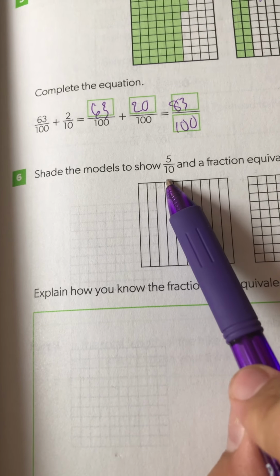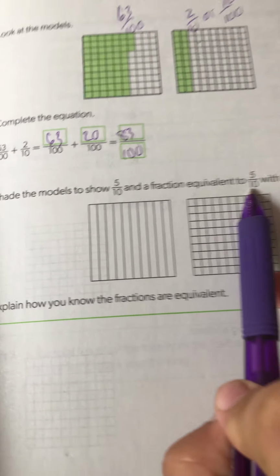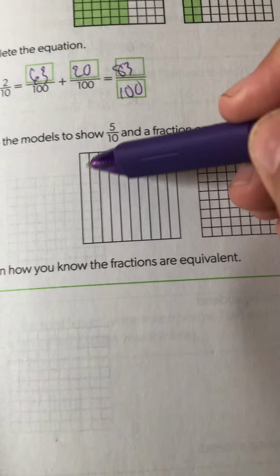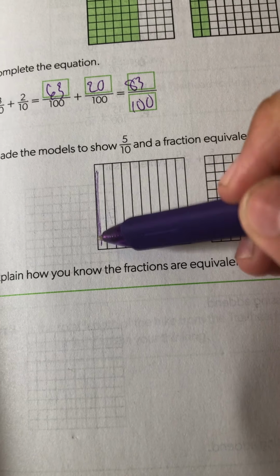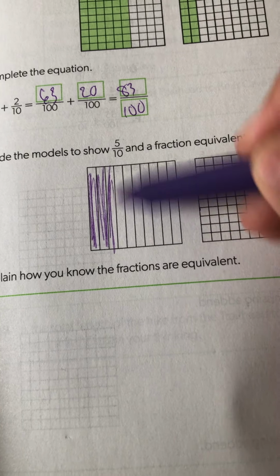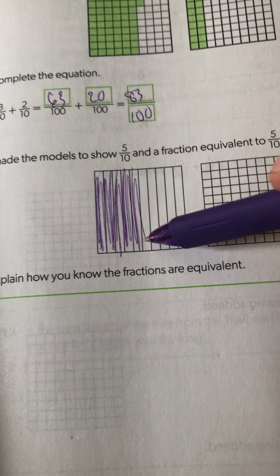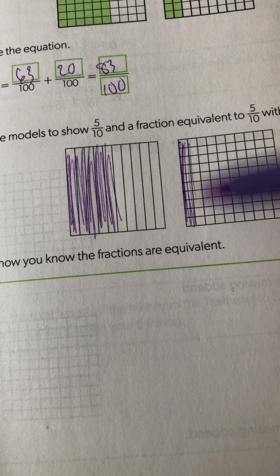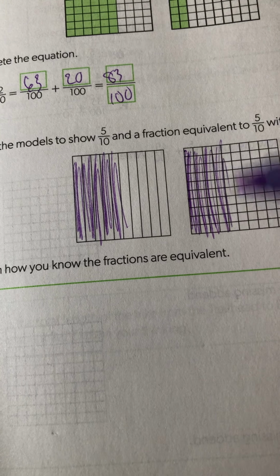Shade the model to show 5/10 and a fraction equivalent to 5/10 with a denominator of 100. This is already cut into 10, so shade 5. 1, 2, 3, 4, 5. And then I'm going to color those same 5 rows. 1, 2, 3, 4, 5.